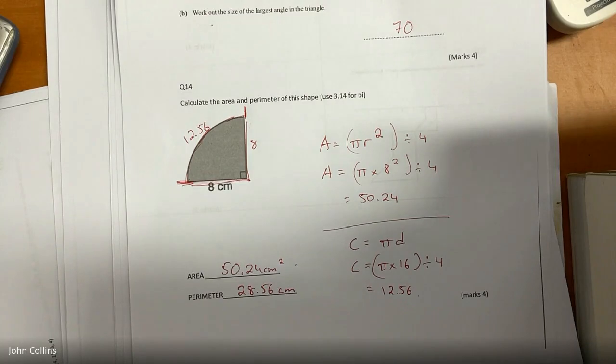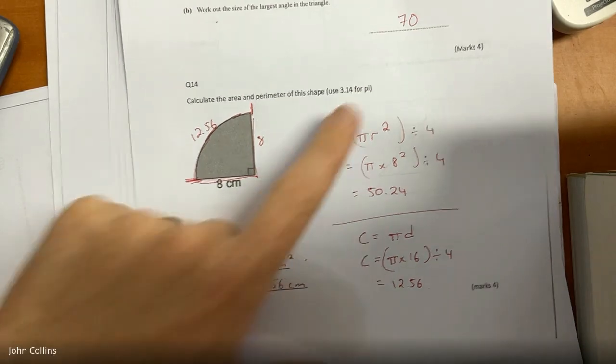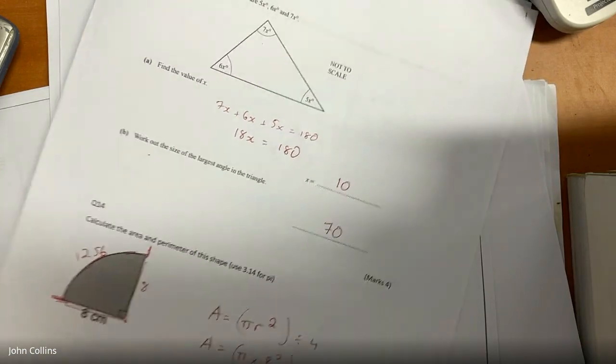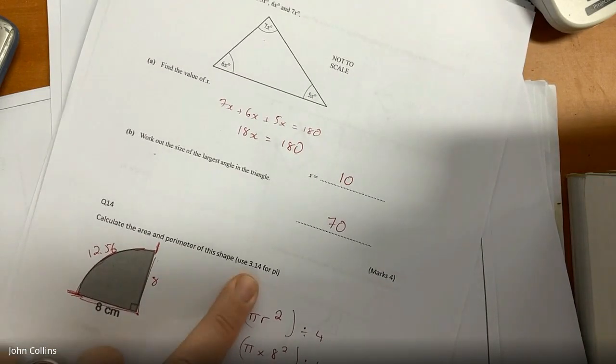Maxim. For the area, I just got 50 centimeters. 50? Yeah. Why did you round it? You lose a mark. So I told you what to use for pi. 3.4. It should be exact. Yeah, because I've rounded it already for you.